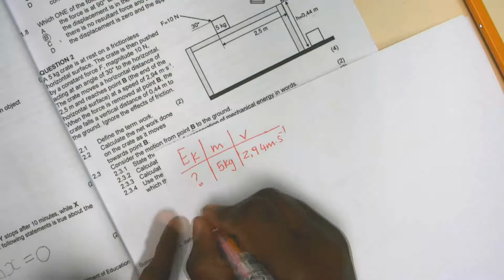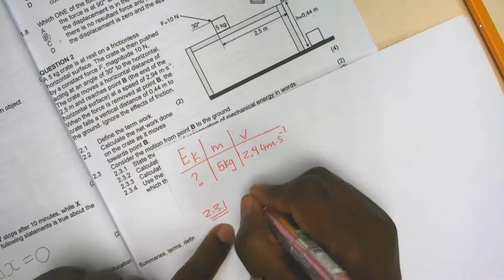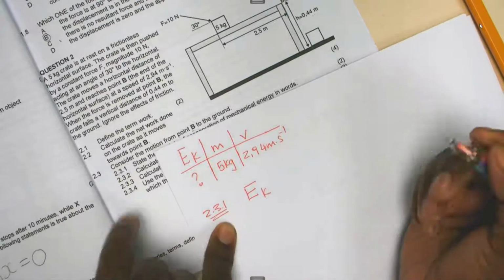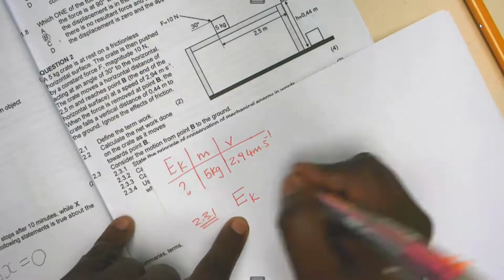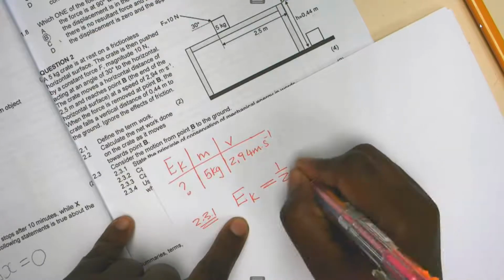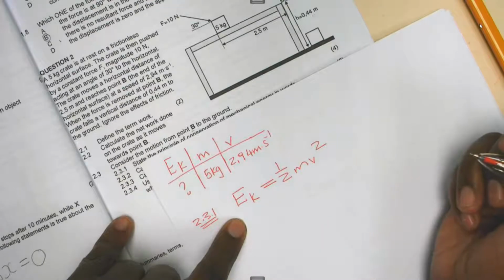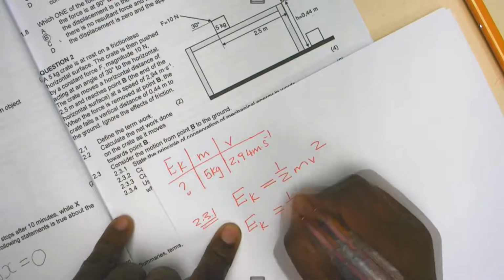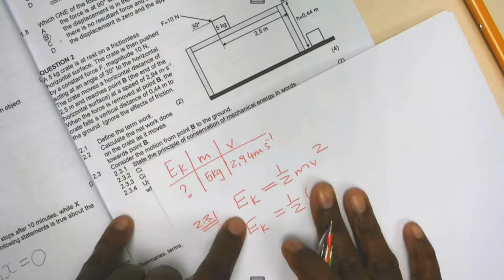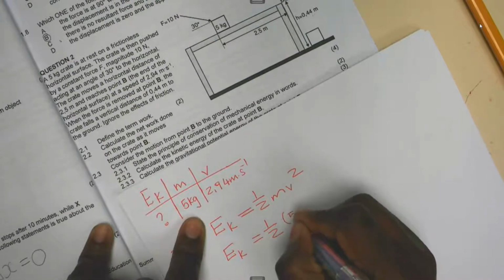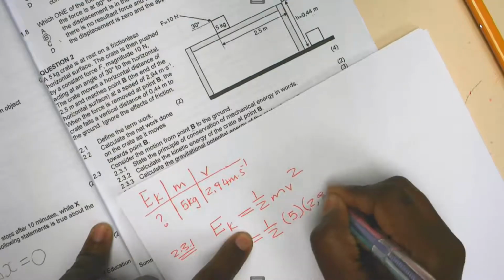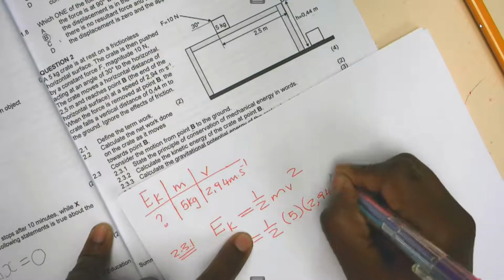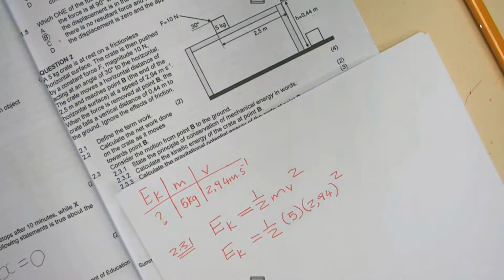The formula is 2.3.1. The formula, you take it straight as it is on your formula sheet. EK is equal to half mv squared. We want to calculate EK. We have the half. And then the mass of the object is 5 and the velocity is 2.94. Do not forget to square.